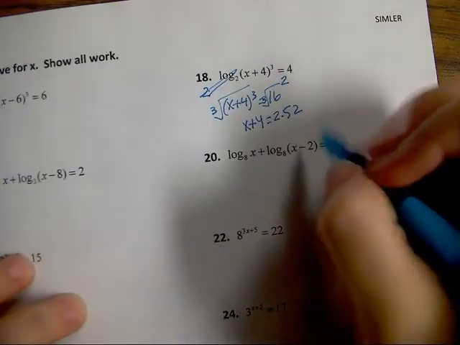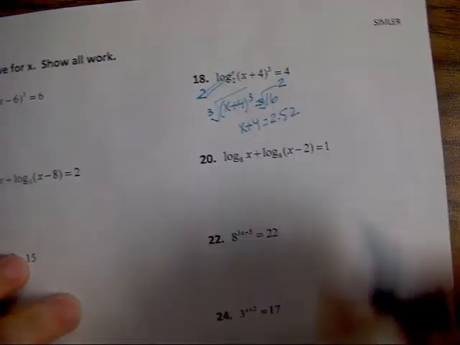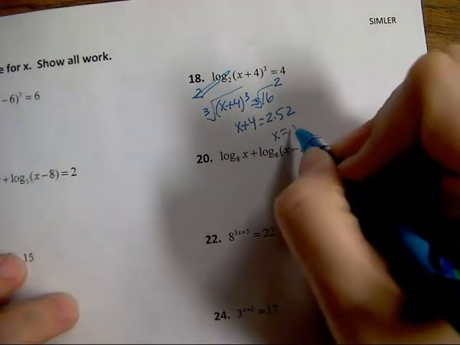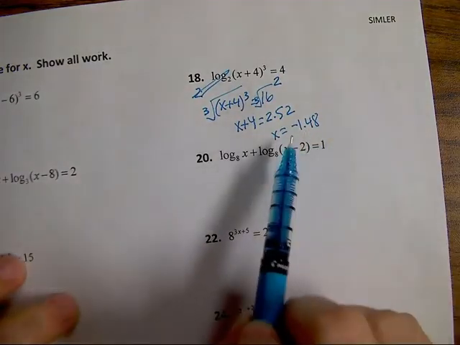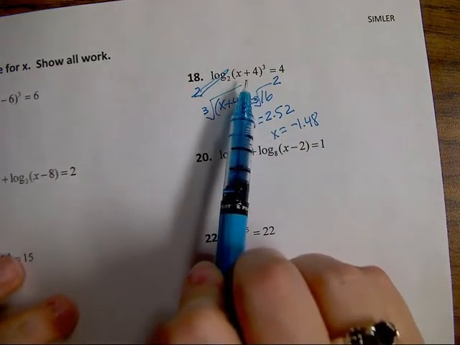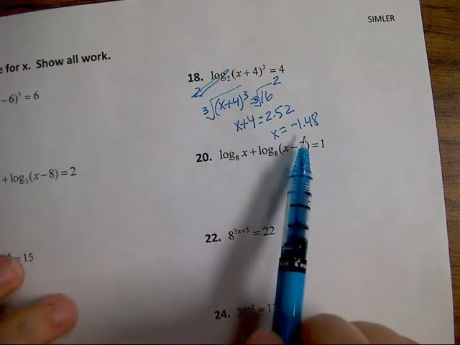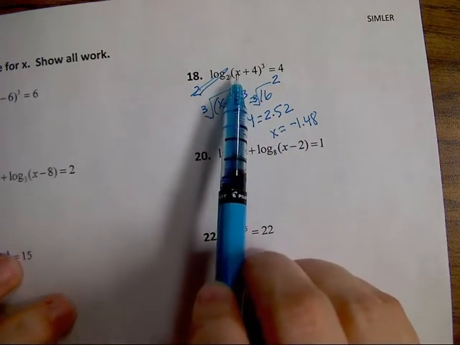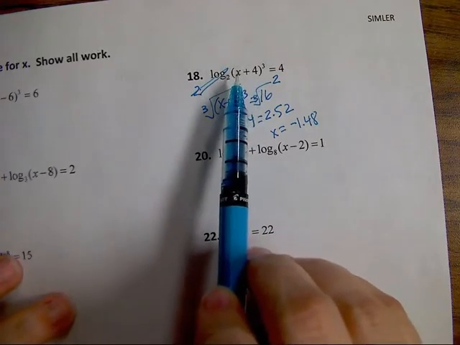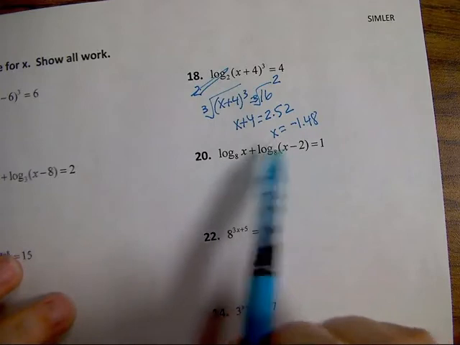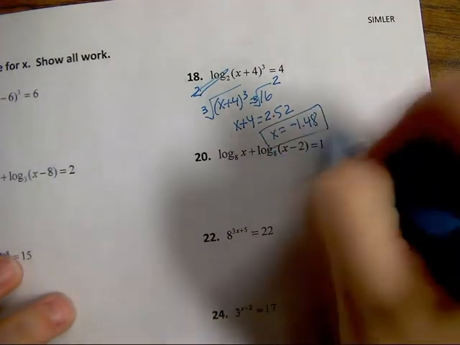And then you're going to subtract 4 from that, and we're going to get x is equal to negative 1.48. Now I see a negative, so I have to be careful. I plug it back in, make sure it works. This one is okay, because when I plug it back in here, negative 1.48 plus 4 brings me back into the positive. So this answer is going to work, and I will have a solution.